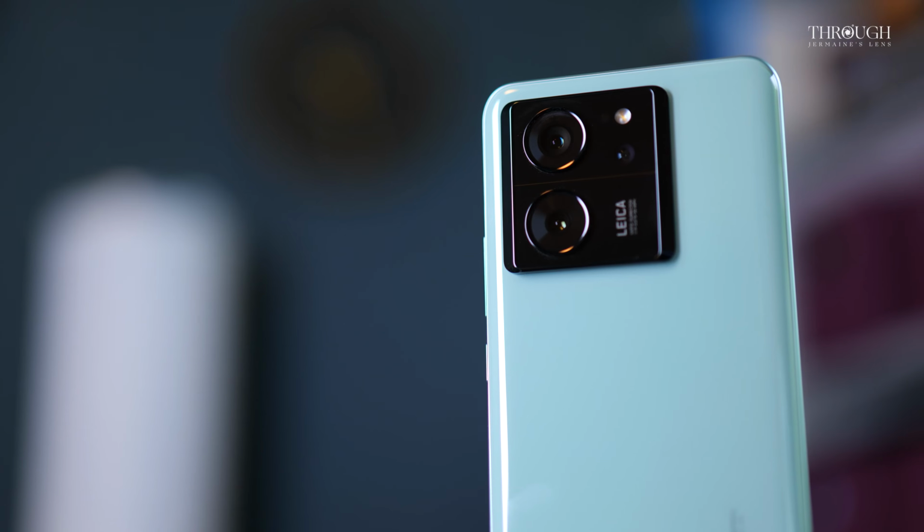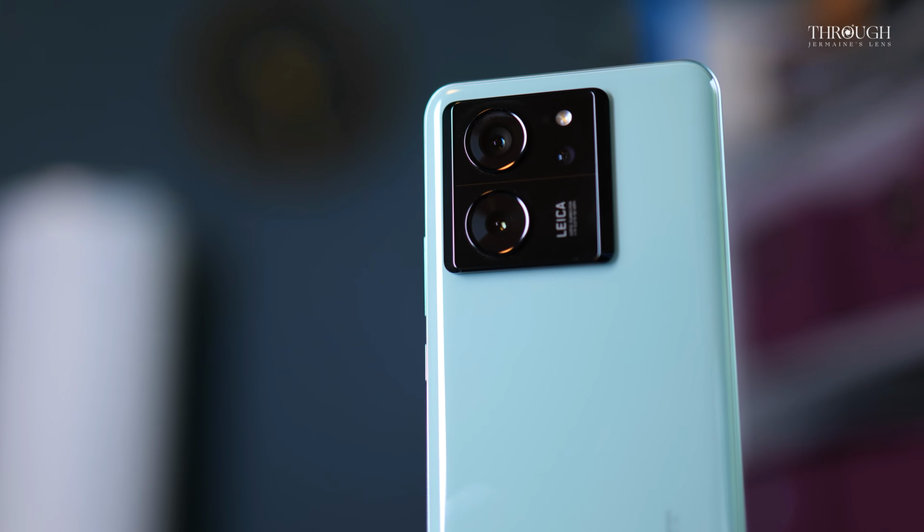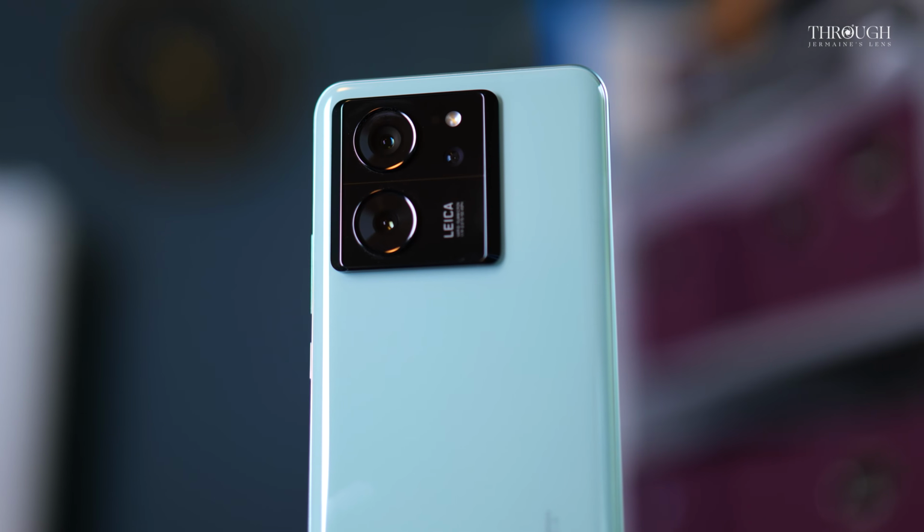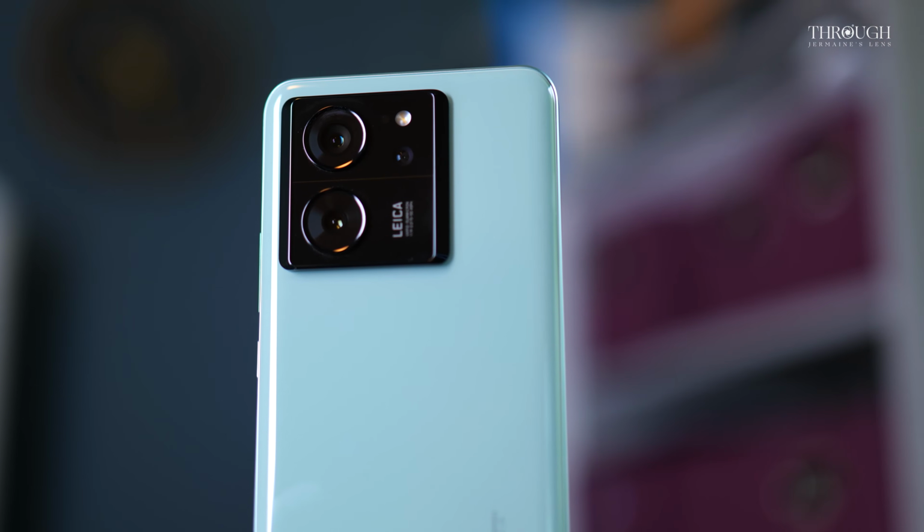So without any further ado, let's look at the difference between the Xiaomi 13T using Leica Vibrant to make it a really easy comparison between the two. And of course the Mi 11 Ultra that didn't have any Leica Vibrant or Authentic.